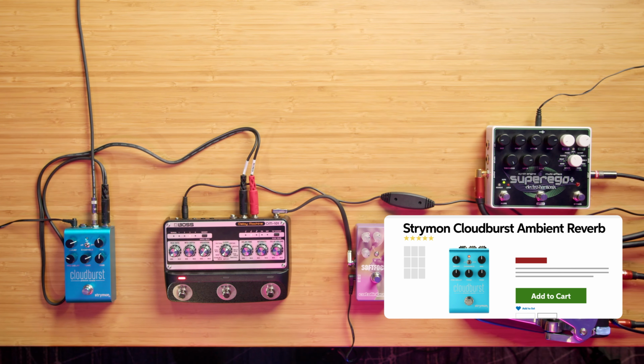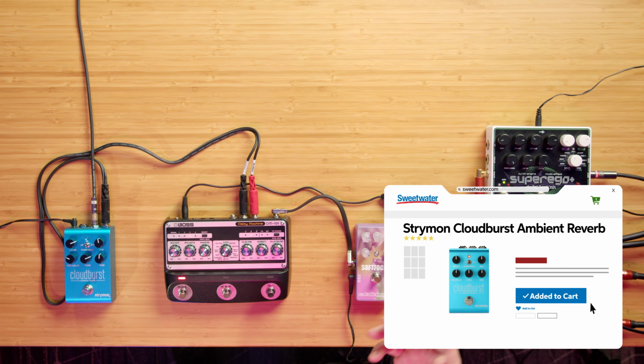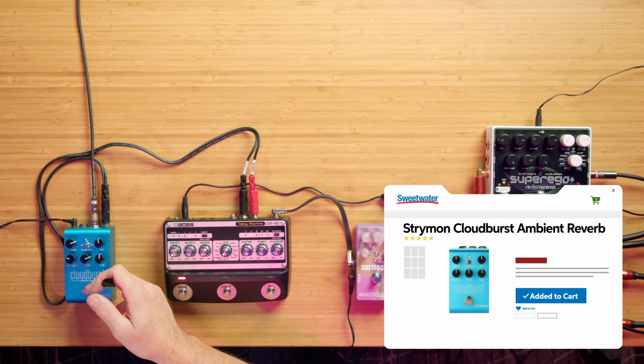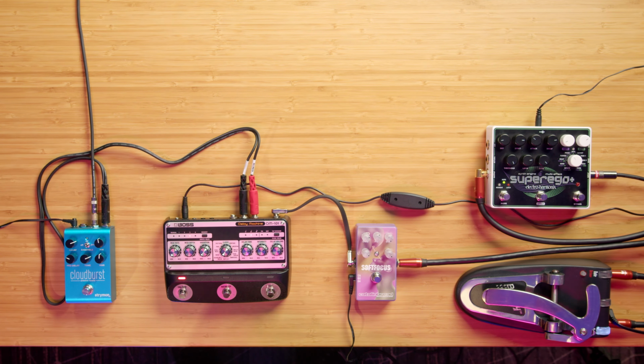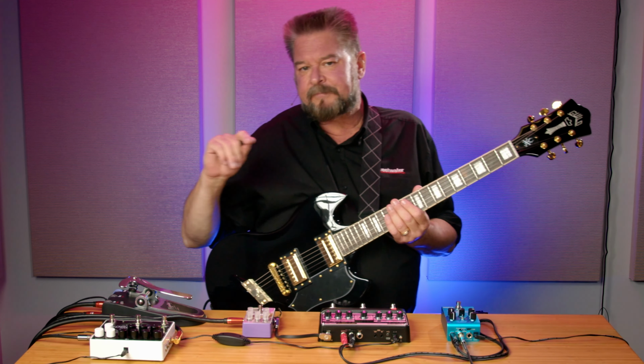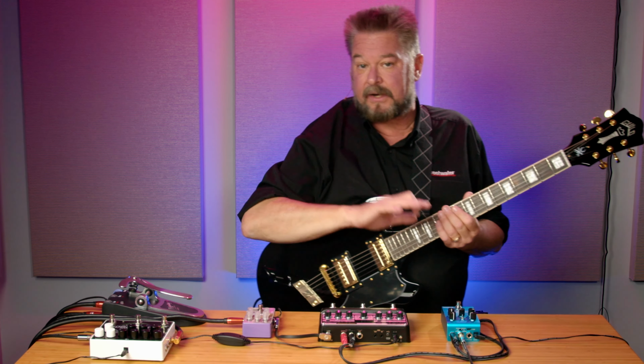And then the last one is the Cloudburst Ambient Reverb by Strymon. Again, a beautiful reverb that also has shimmer and mod. So I have both of those. We're going to compare and contrast a little bit. The key thing, though, is the mono and stereo part of all this.